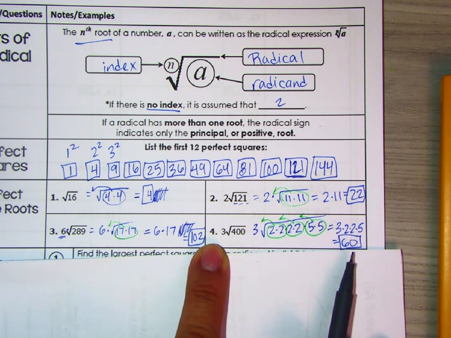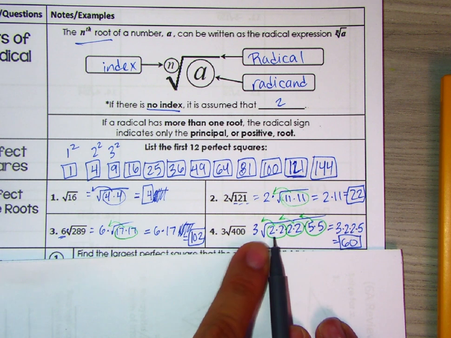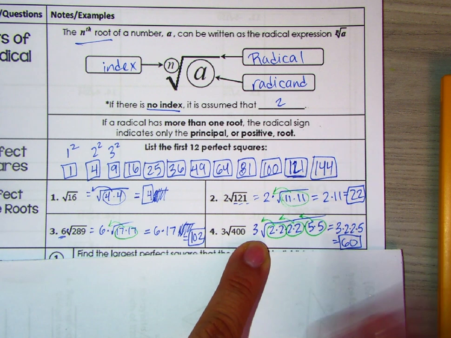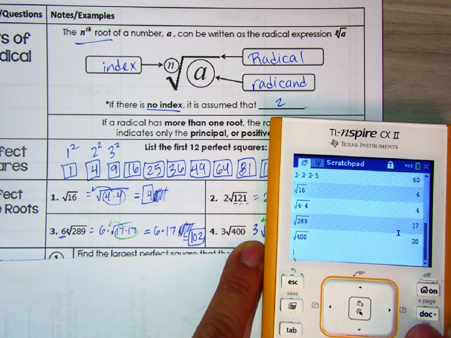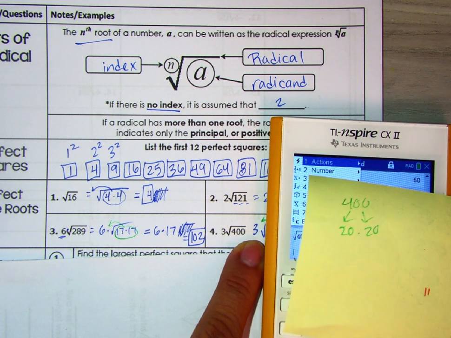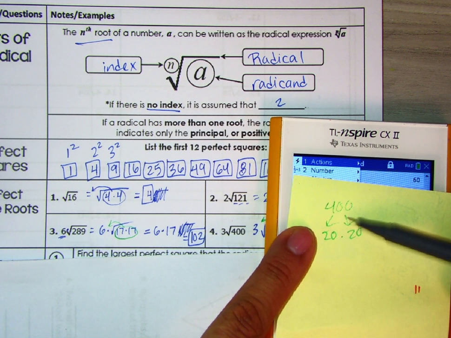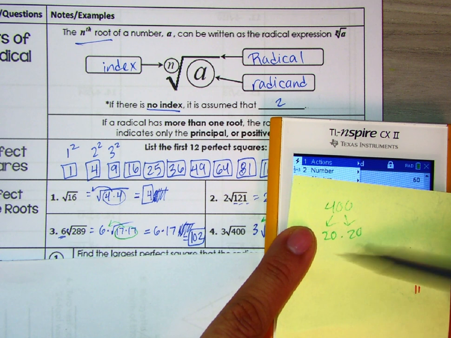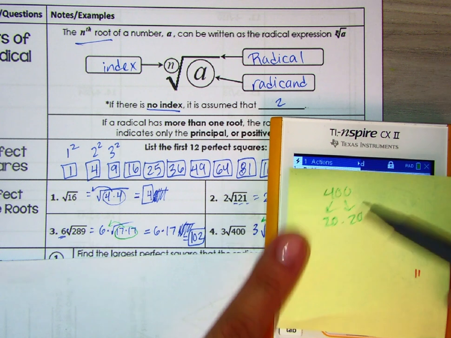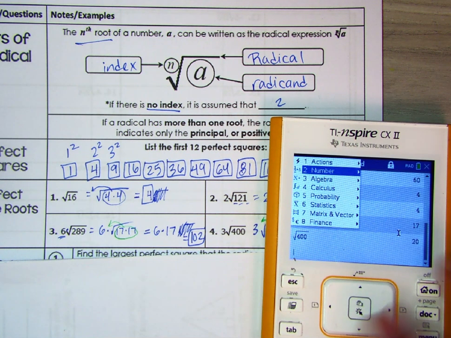But just to show you how it's 60, we find the factors of 400. All of these are the factors of 400. I showed you in the calculator that we could do it the old way, which is prime factorization, breaking down the number into numbers that multiply to get 400. But we realized through practice that it was time consuming. So use a calculator if you have one to find the factors.